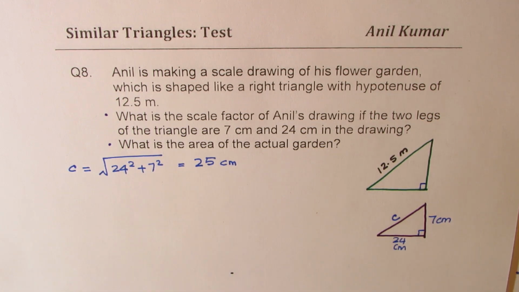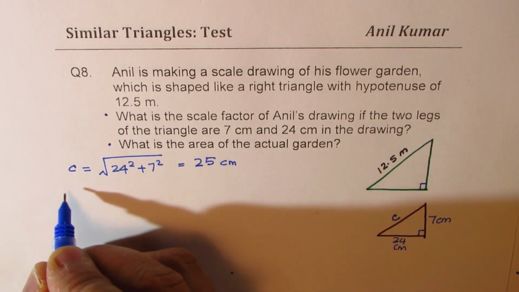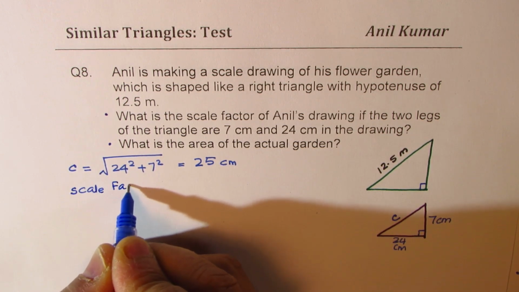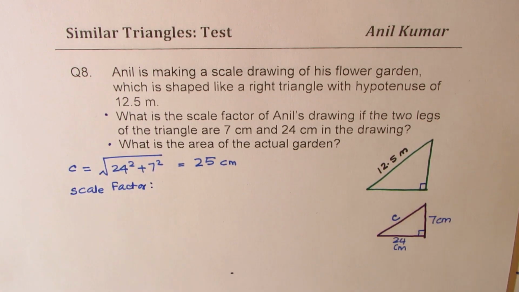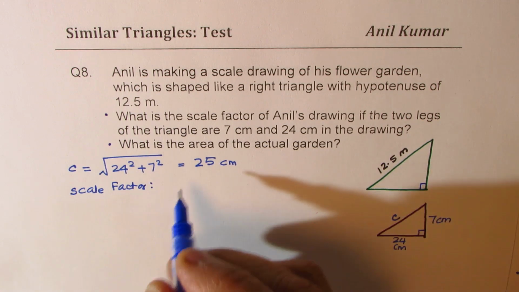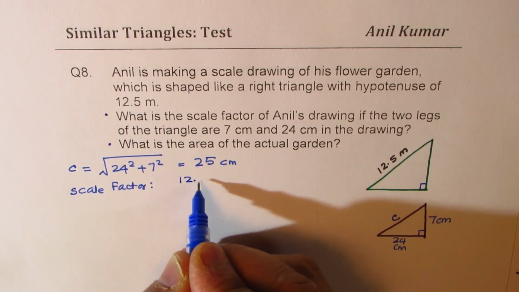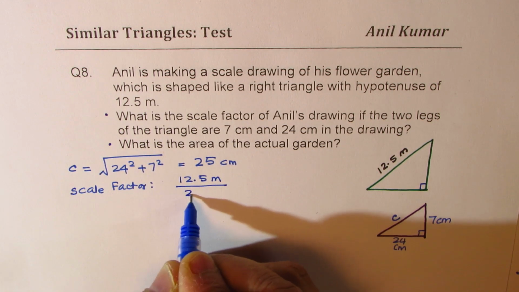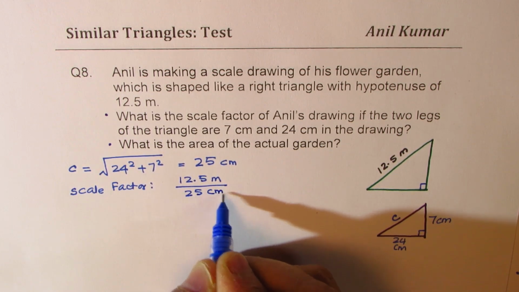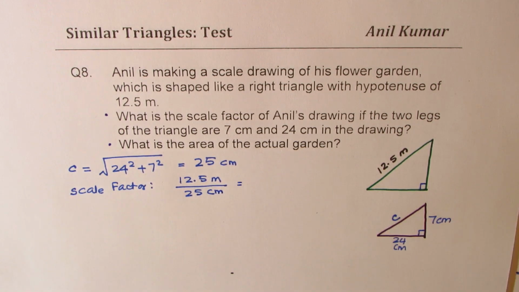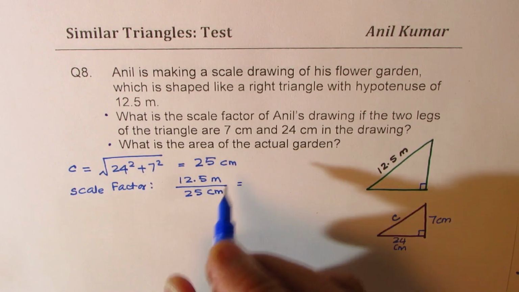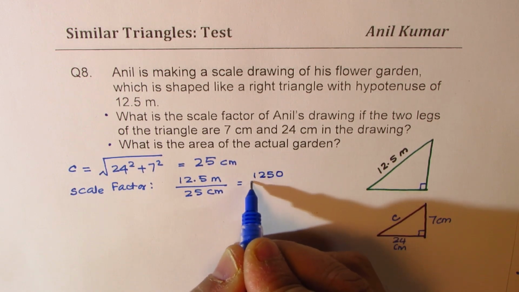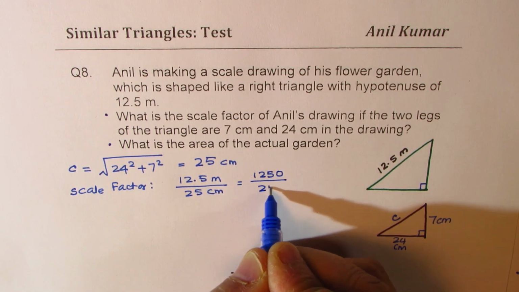Okay, so we know what C is. C is in centimeters. So now let's find the scale factor. So the scale factor is, let's write the bigger side on the top, which is 12.5 meters divided by 25 centimeters, right? So this is meters. You have to multiply by 100 to really get the correct answer, right? So this is 1250 divided by 25.